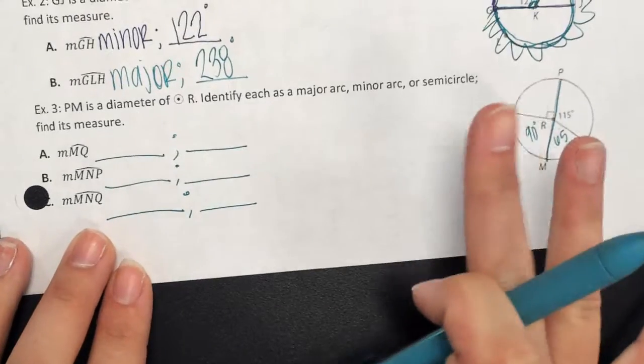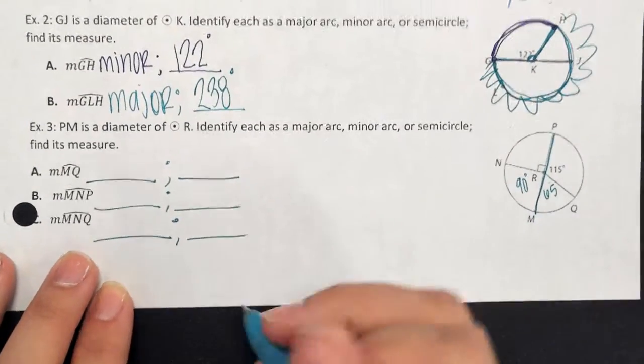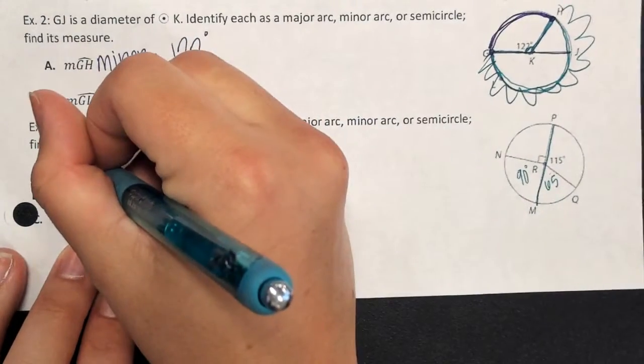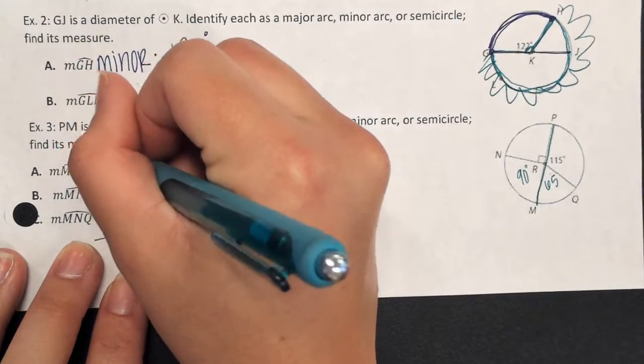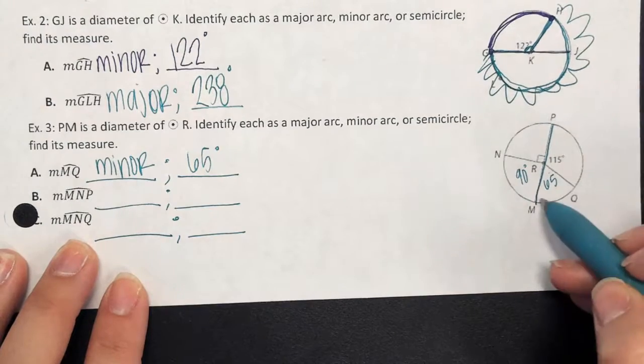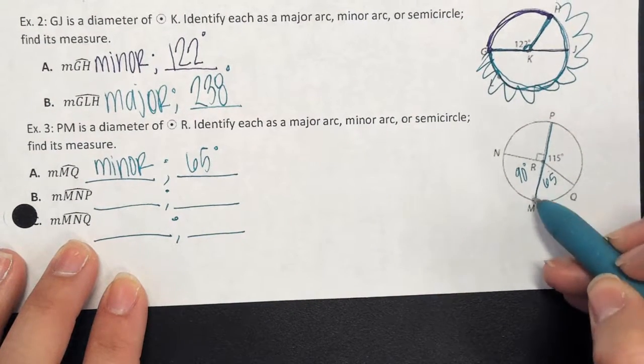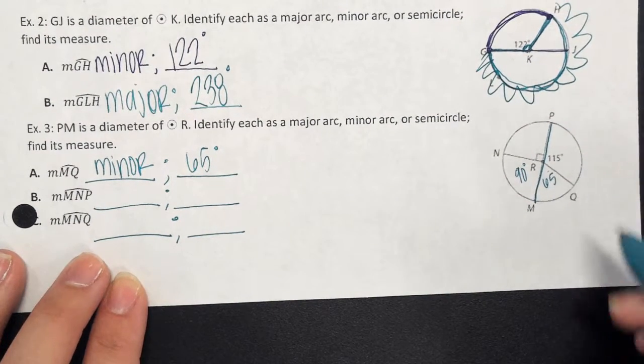All right, tell me what you got. Christian, what'd you get for A? 65. And what kind of arc is it? Good. Because it's just MQ, so M to Q. Right here is a minor, it's less than half, and 65 degrees.